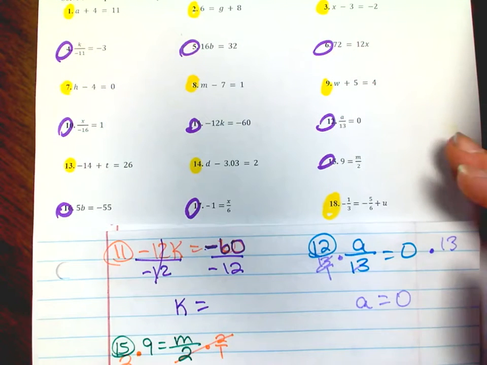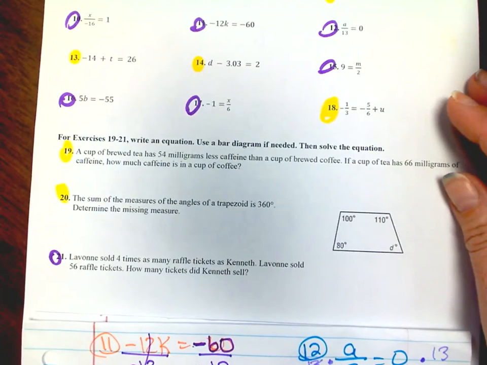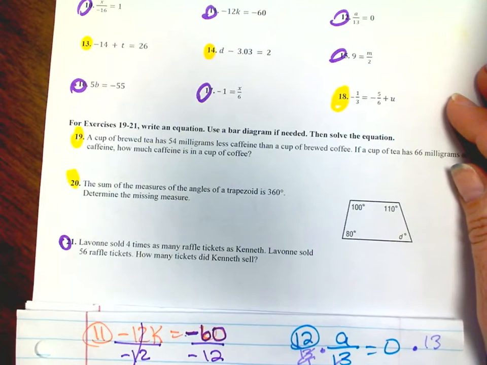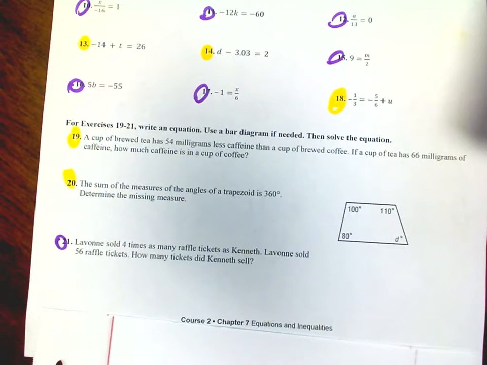Okay, I'm going to let you finish the rest. 16, 17 on your own. 21. I'll help you with 21.